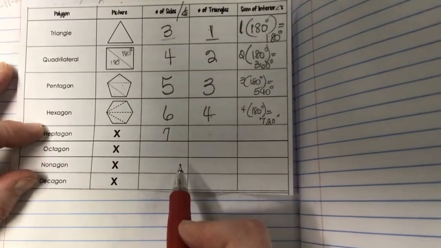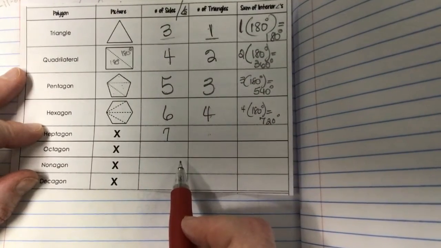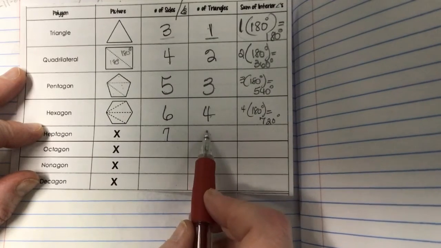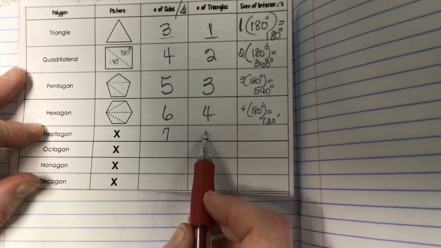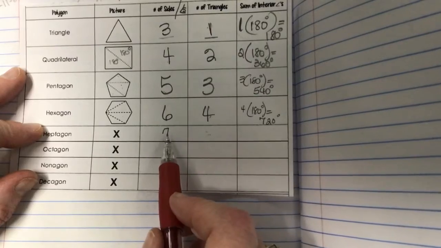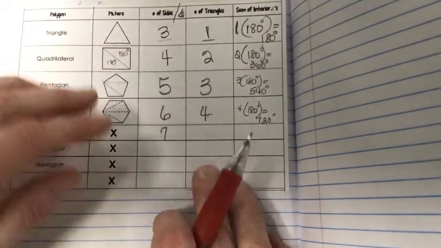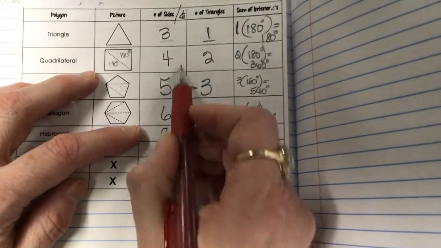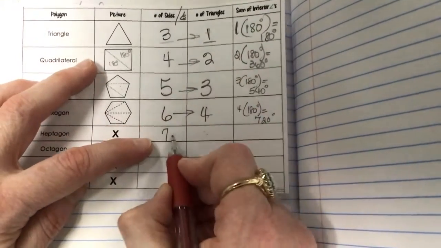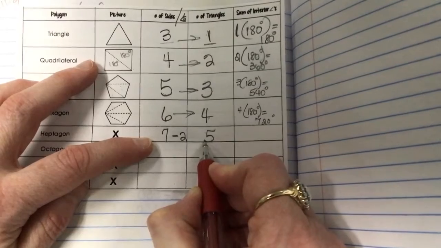What am I doing to those numbers? What's this one going to be here? I agree with that, but what if you don't know the ones above it? So how are you going this way? Subtracting 2. Minus 2 will give me 5.